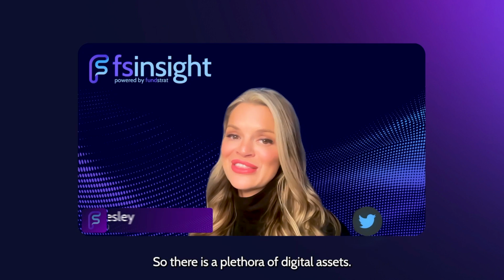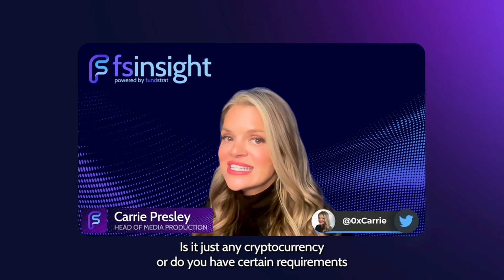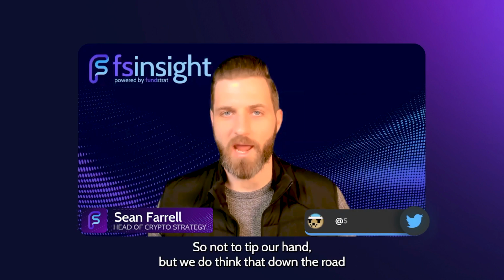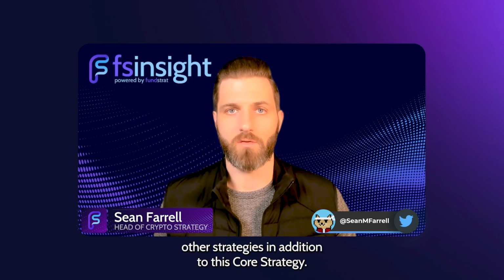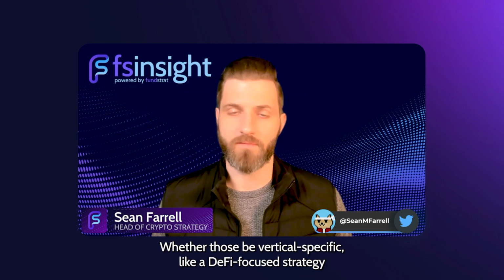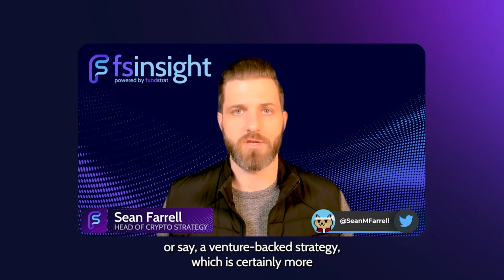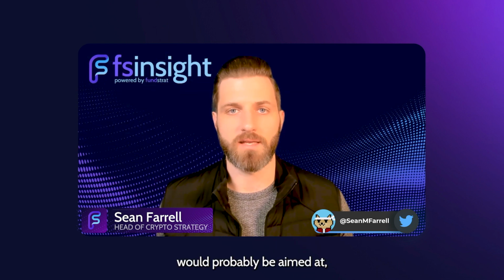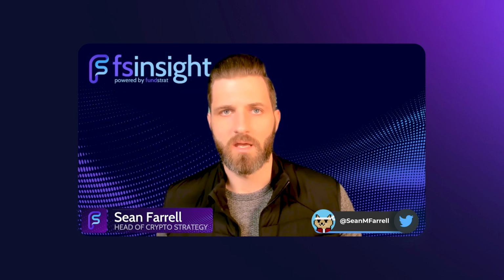So there is a plethora of digital assets. What assets are eligible? Is it just any cryptocurrency, or do you have certain requirements for inclusion? Yeah, so not to tip our hand, but we do think that down the road, we want to roll out other strategies in addition to this core strategy, whether those be vertical specific, like a DeFi focused strategy, or say a venture bet strategy, which would probably be aimed at smaller cap, bigger bets, so to speak.